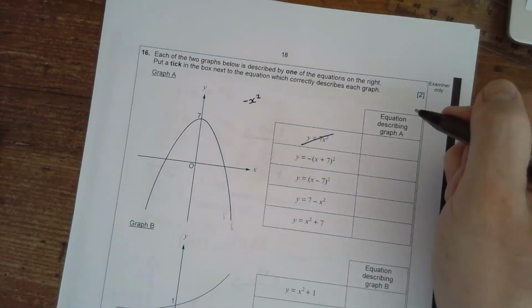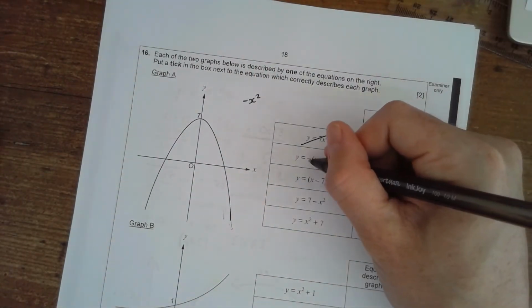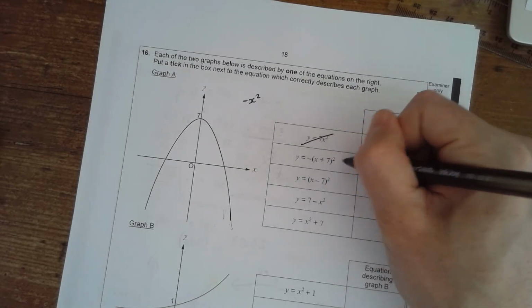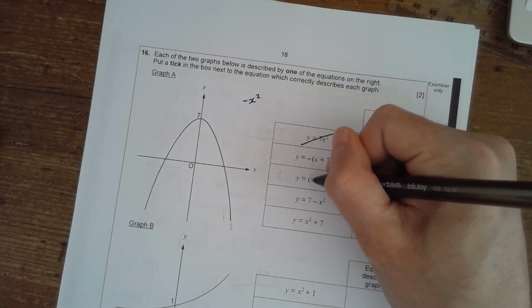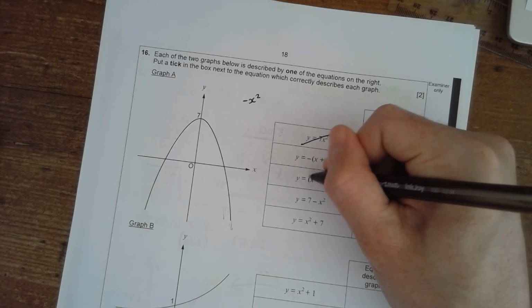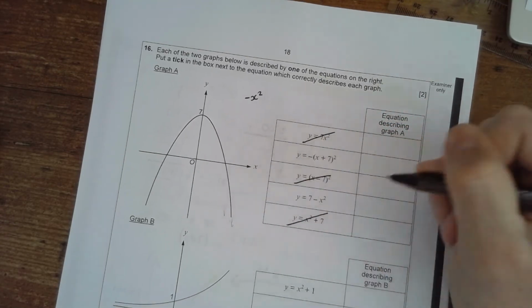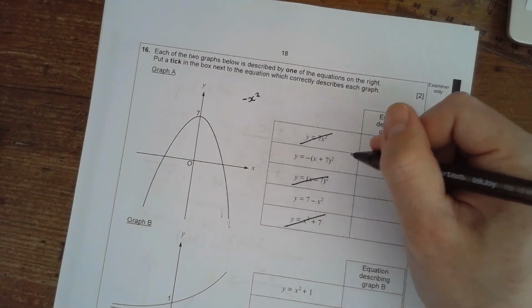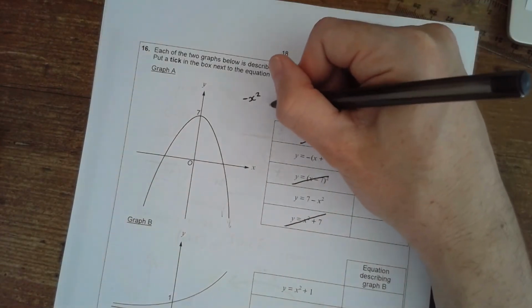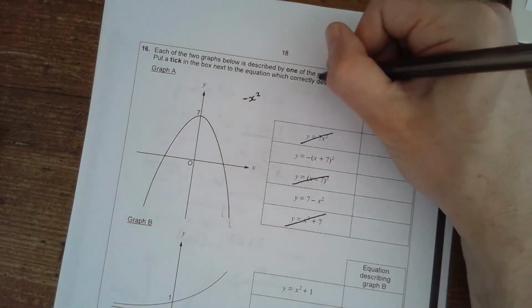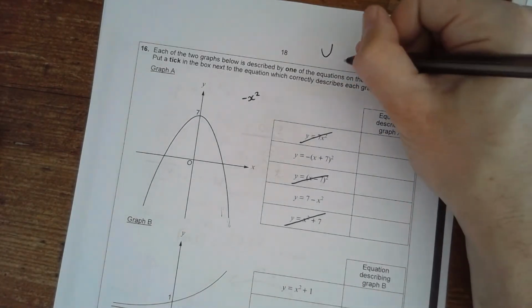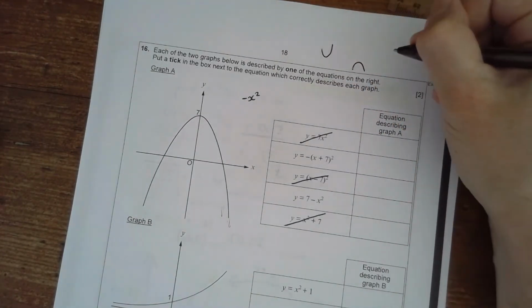It cannot be that. It could be that because it's got a minus in front of an x that is eventually going to be squared. It can't be that because the minus doesn't belong to the x there. It could be that, and it can't be that. Okay, right, so let's work out the other bits now. If we have an x squared graph, it looks like this. But if we have a minus x squared graph, it looks like that, upside down.